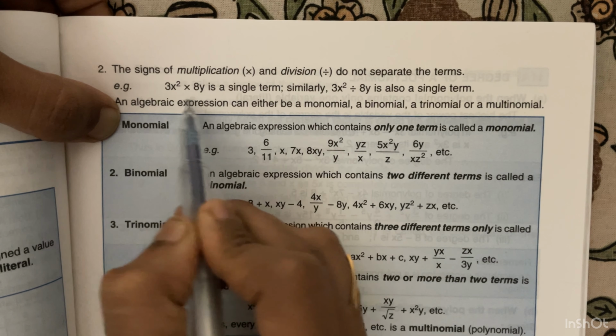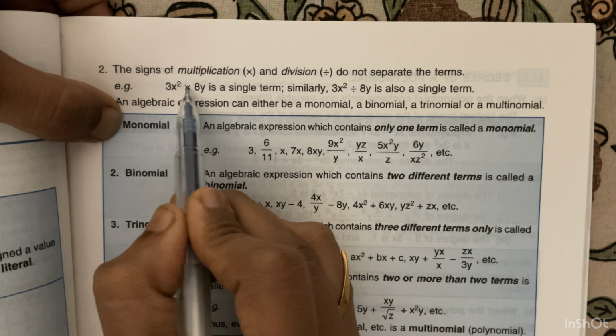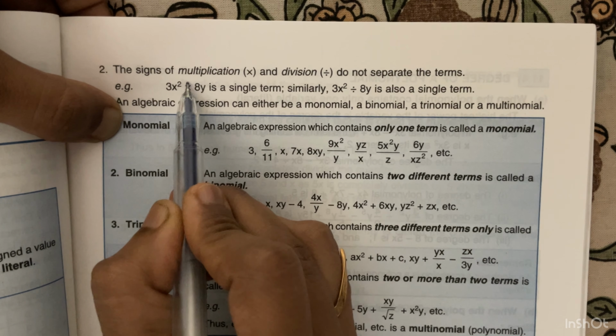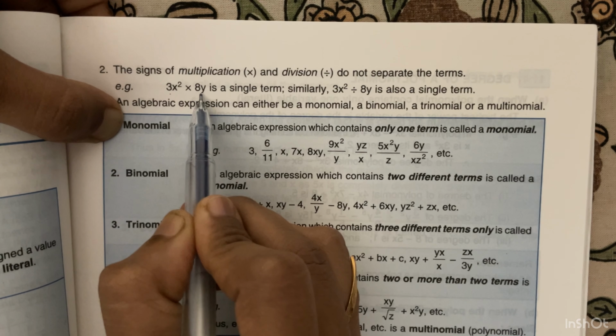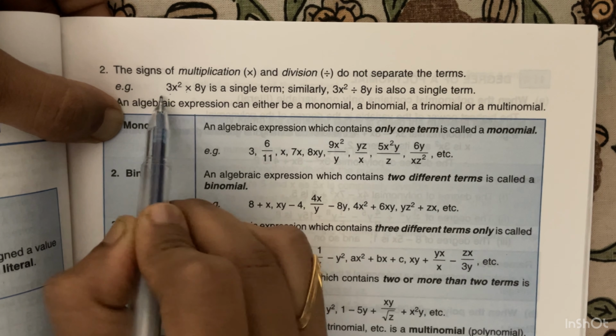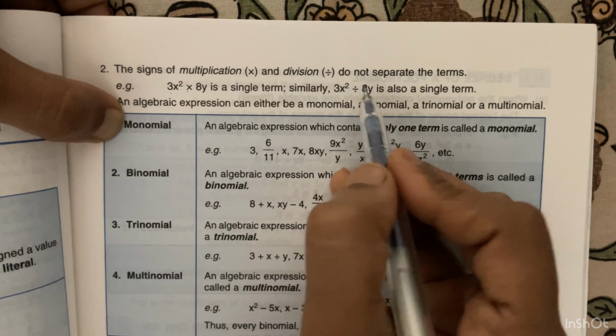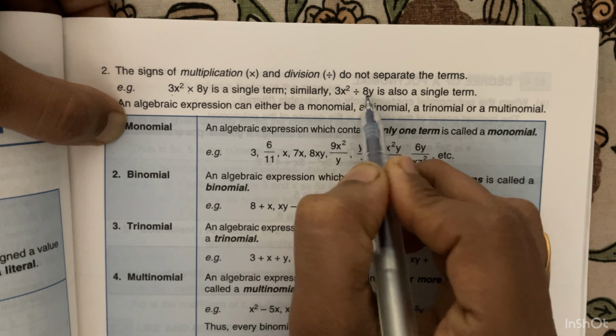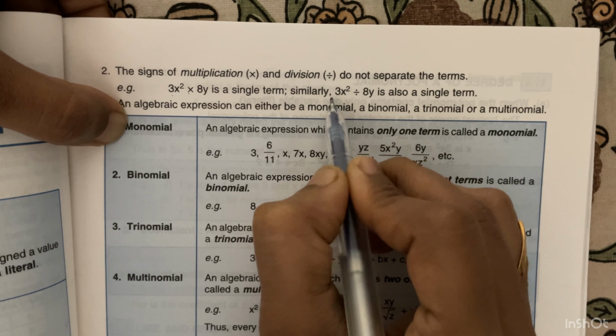Still we will say this is a single term. What if, instead of multiplication, we have plus? Then we will say this is one term, this is one term. But still it has a multiplication, so this complete expression we will say is one term. Similarly, here it is 3x square divided by 8y. Again we will consider this as a single term.